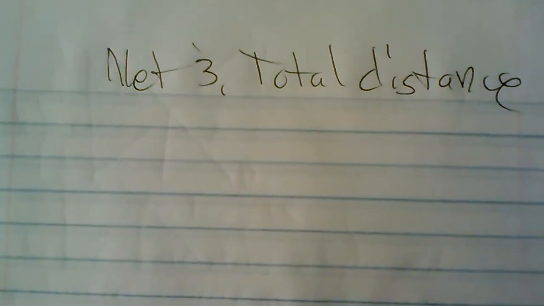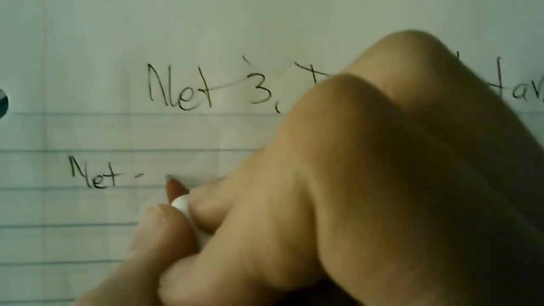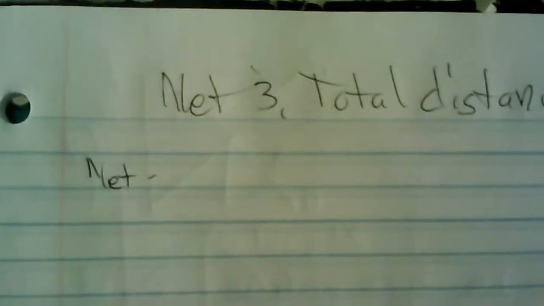Welcome to the video on net and total distance. I guess I should specify that's with a velocity function, and I'll explain. So if you want to find the net distance someone travels during a certain time interval, you just take the integral. And it should make a little sense, because, actually, I'll explain it.